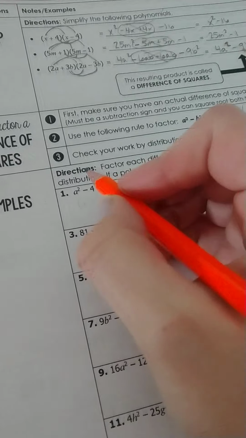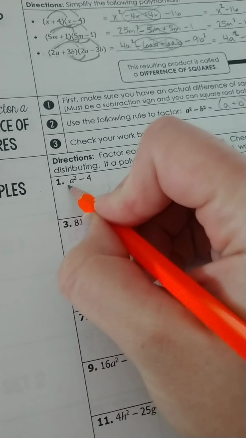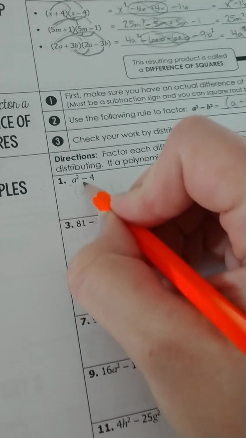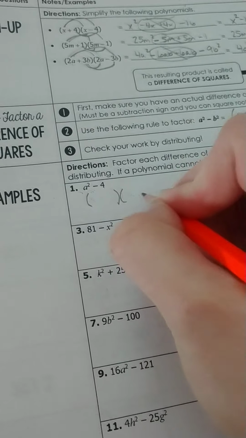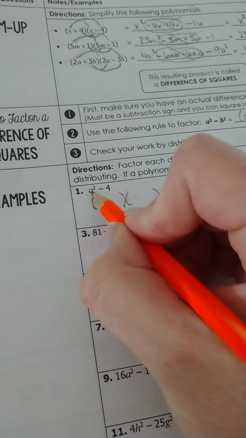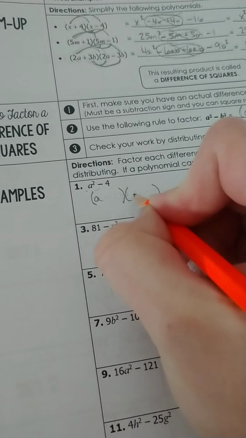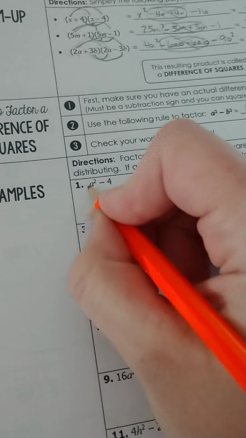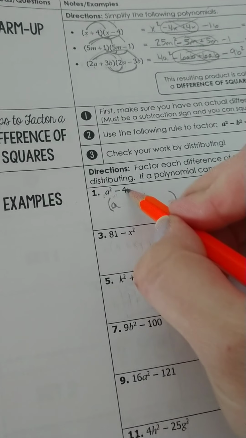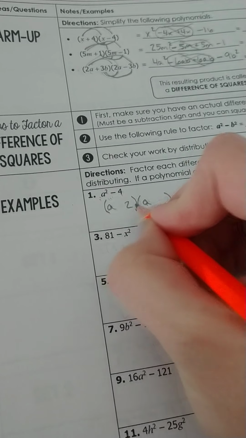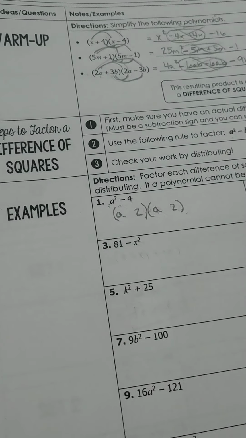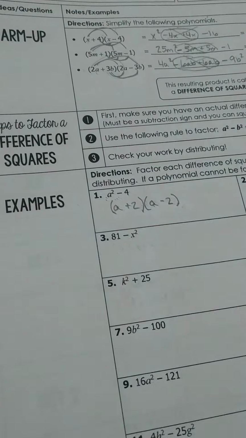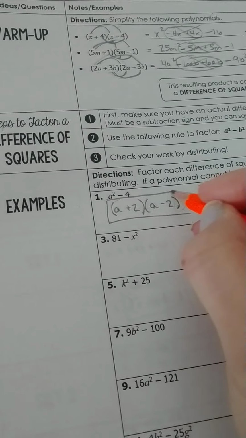If you're looking at number 1, a squared is a perfect square. 4 is a perfect square. There is a subtraction sign between them. So this one factors. So we're going to start by making 2 sets of parentheses. A squared splits into a and a because a times a is a squared. 4, well, what's the square root of 4? It's 2. So you've got 2 and 2. Now, this says you got to have a plus sign and a minus sign. So we're going to have a plus 2, a minus 2, and that's going to be our answer.